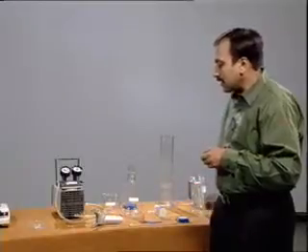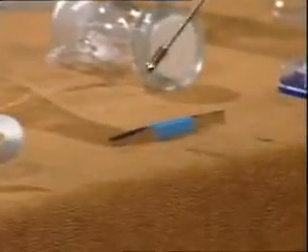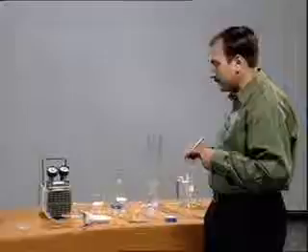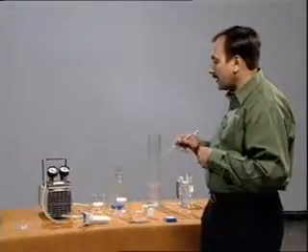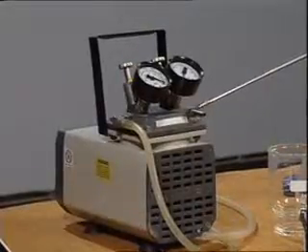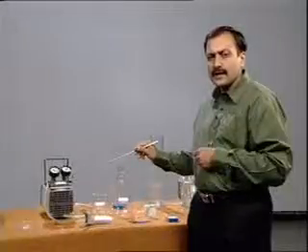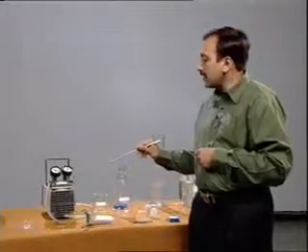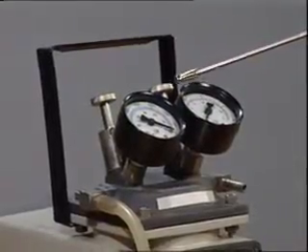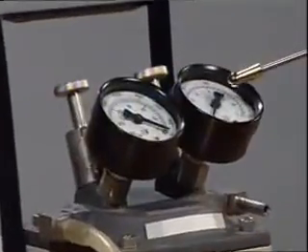We also need a clamp for joining them together and forceps to hold the filter. In addition, we have a suction pump which is free from vibrations and also noise. The pressure can be increased or decreased using these knobs and the measurement is displayed here.